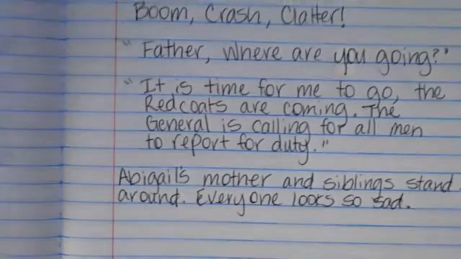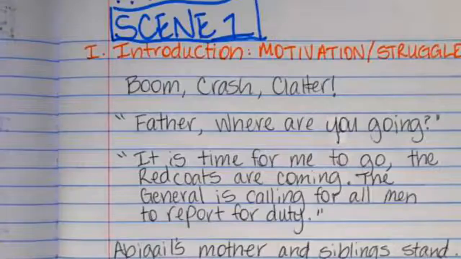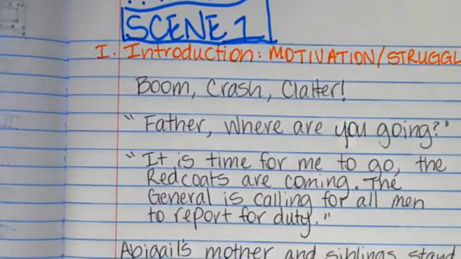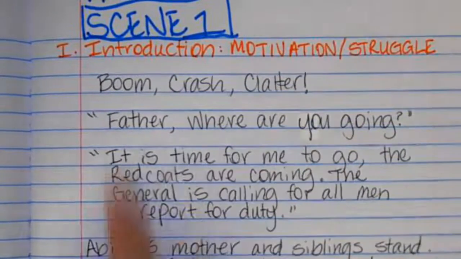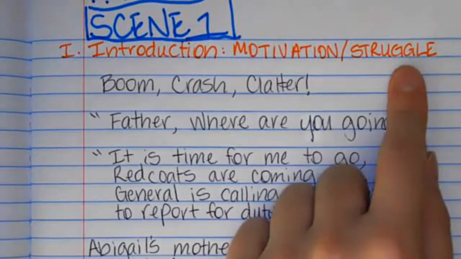So we are going to be writing our 5 scenes, and each scene will be on its own page in your writing journal. If you look at my first scene, we are going to be doing the introduction. Each scene will be on a new page, and we wrote what our 5 scenes were on the page before: the introduction, attempt 1, attempt 2, attempt 3, and the resolution. So scene 1, that is the introduction, the motivation or struggle.